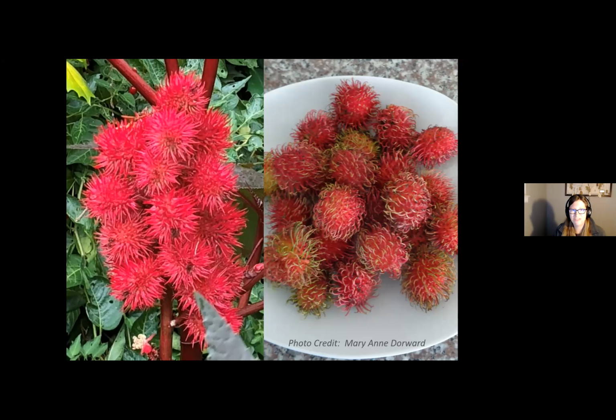But one thing that's different is lychee is really fleshy on the inside, whereas castor bean, when it's ready, you can actually crush it in your hand. I wish I had some, but it's the wrong time of year. I didn't have enough time to prep, but you can crush it in your hand and hear it crackle and pop, and the seeds will just explode out of the capsules. So they're pretty different there.